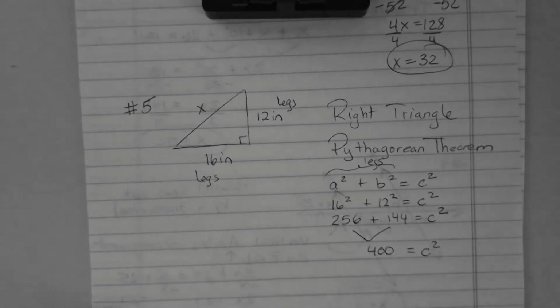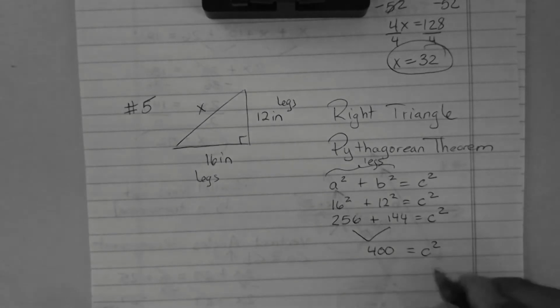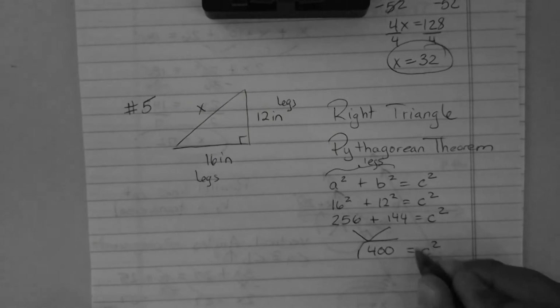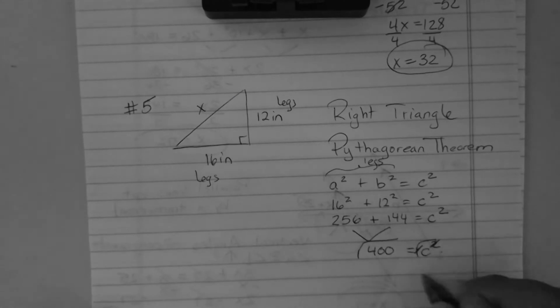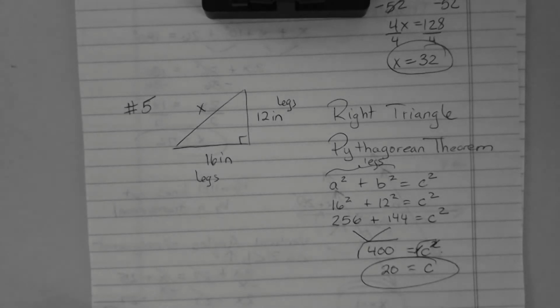What's the last step, guys? When you take the square root of both sides, what happens to this side over here? It cancels what out? The exponent of 2. So what is c equal to? That's your answer. That's number 5. Let's take a look at number 6 now.